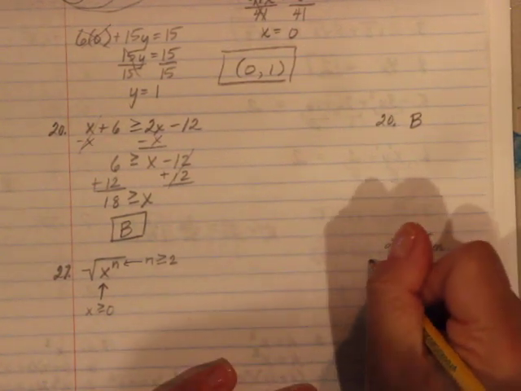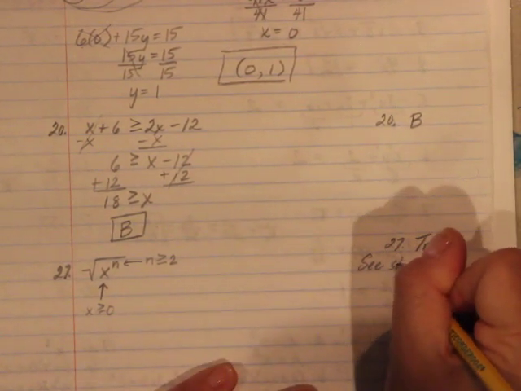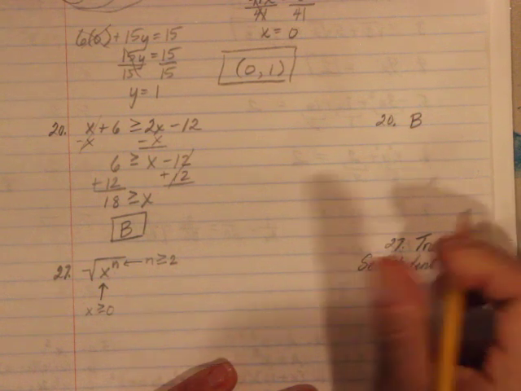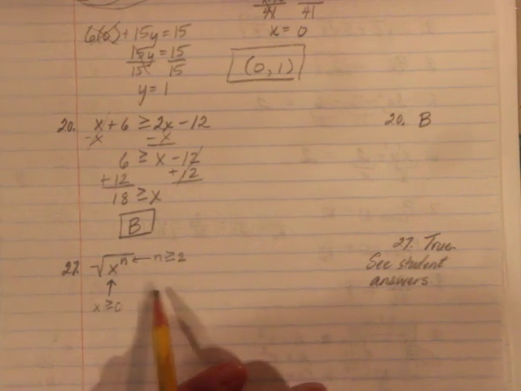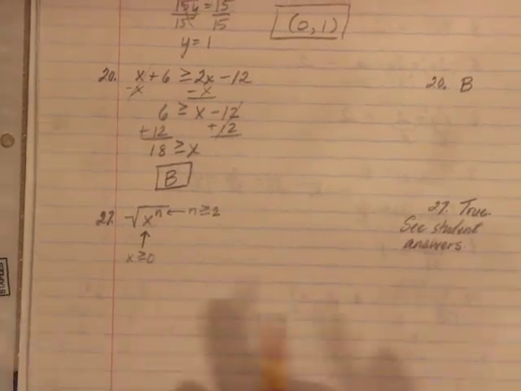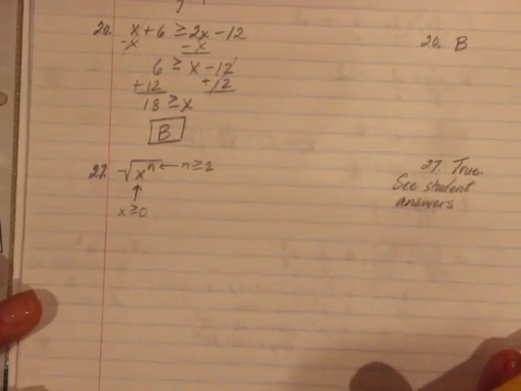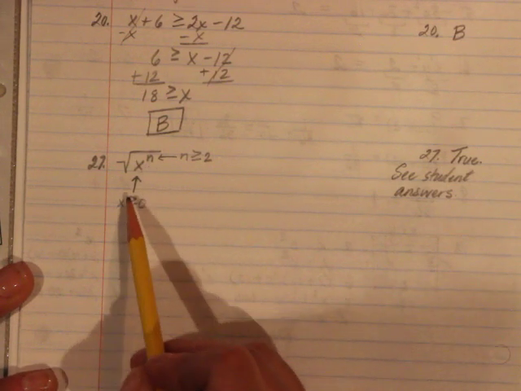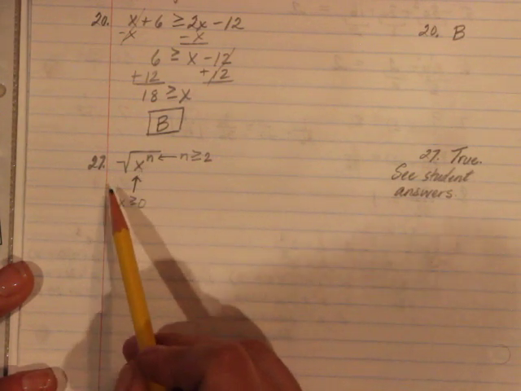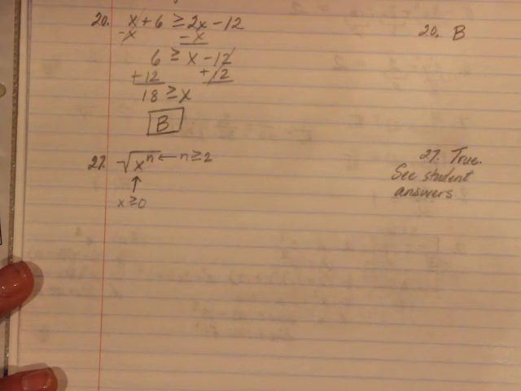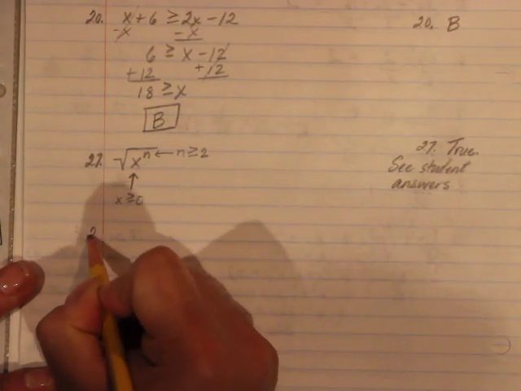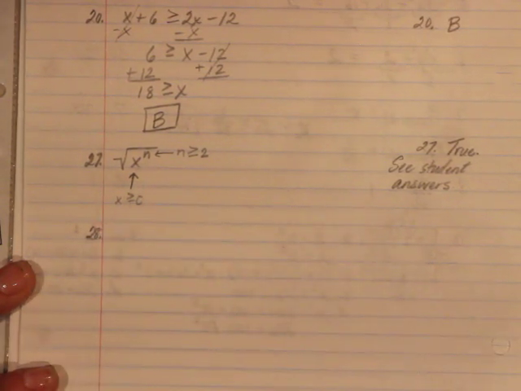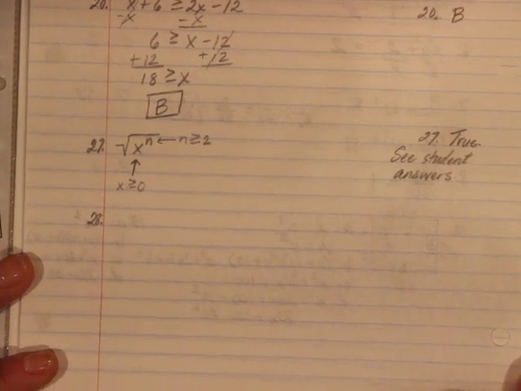And I'm just going to say right here, C, student answers. Do not write that on your paper, but explain to me what we just talked about here, okay? That as long as n is greater than 2, then at least that many x's can be simplified outside of that radical sign, okay? So give me some words there that explain that you understand that concept. Okay, number 28, 3 more problems left, guys.